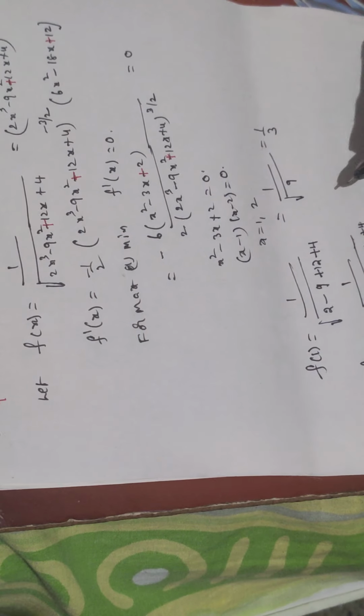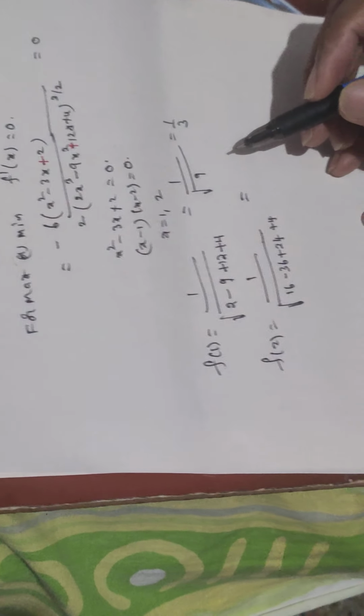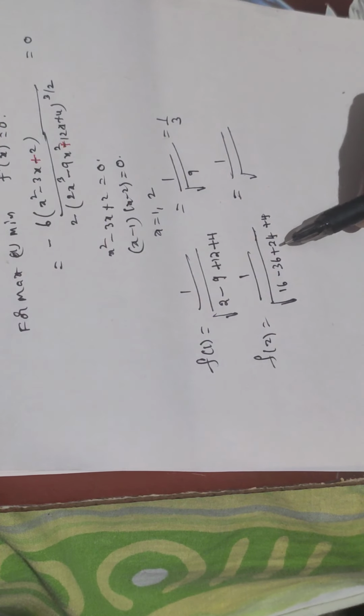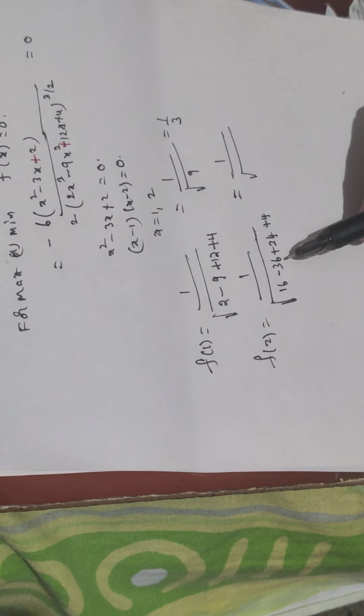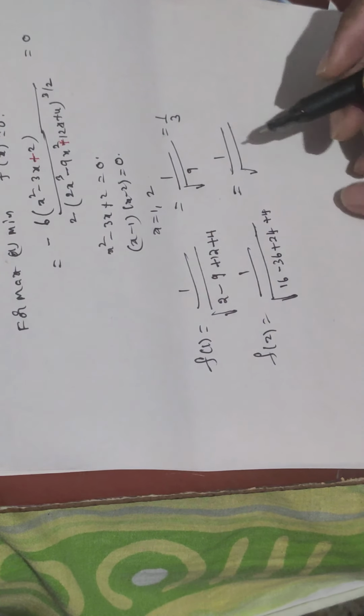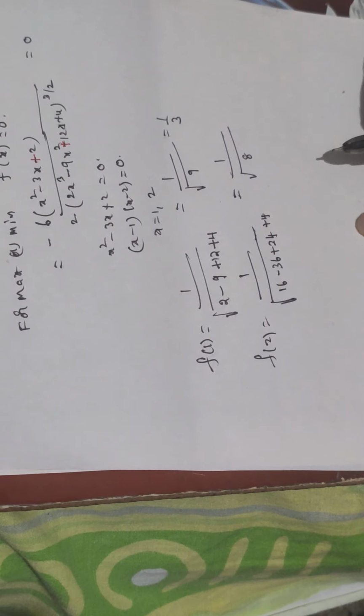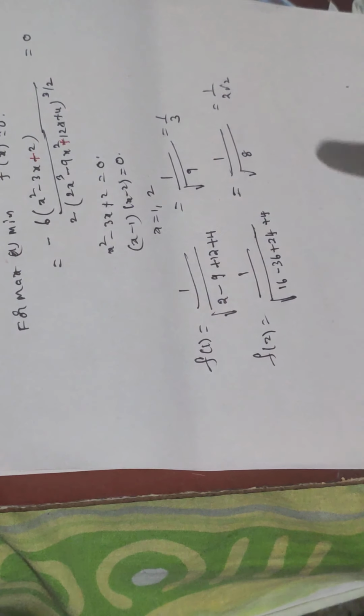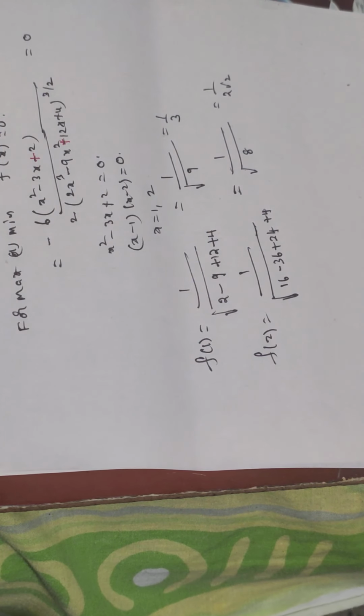Substituting in the given function, we will get f of 2 equals 1 by under root of 16 plus 24 is 40, 40 minus 36 is 4, 4 plus 4 is 8. This is 1 by 2 root 2. So f of 1 has value 1 by 3, and f of 2 has value 1 by 2 root 2.